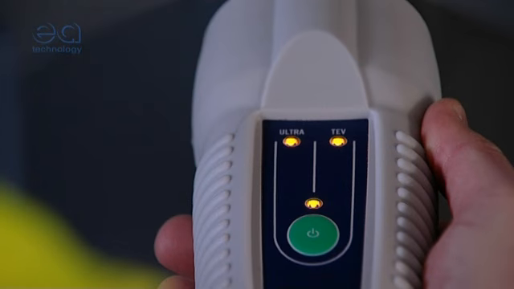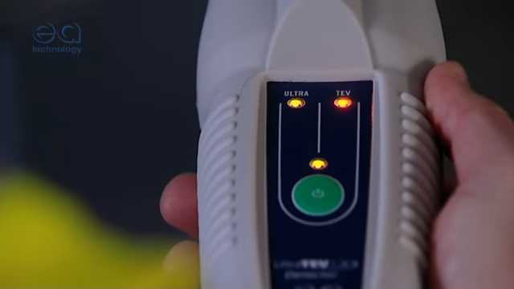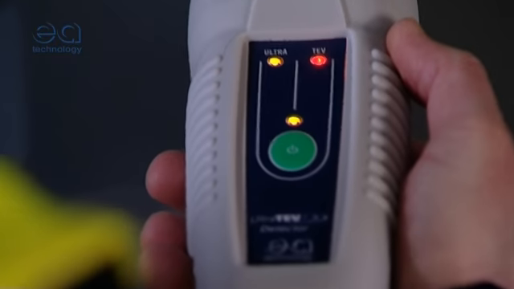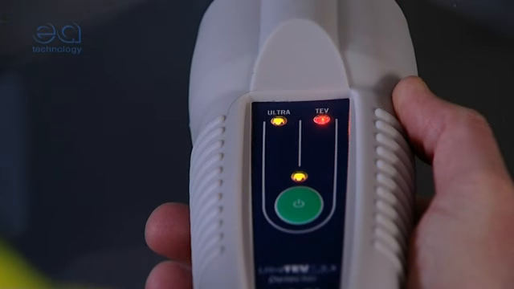The green light means PD activity is below critical levels. The amber light indicates the presence of some PD activity that requires more frequent monitoring. The red light warns that the asset requires immediate investigation and may be in a critical condition.